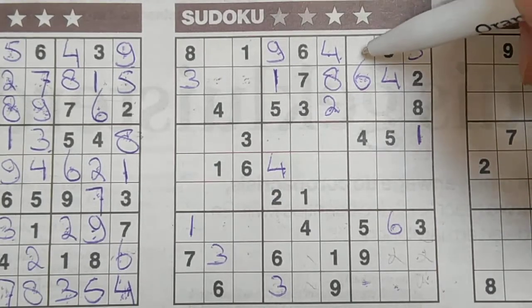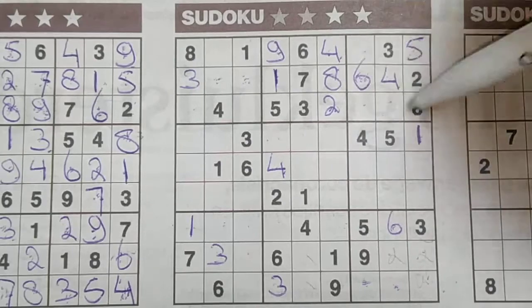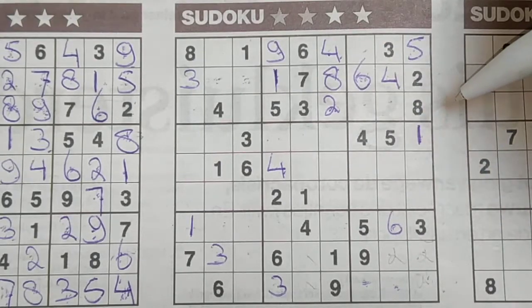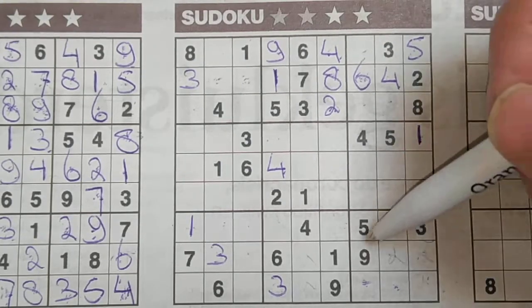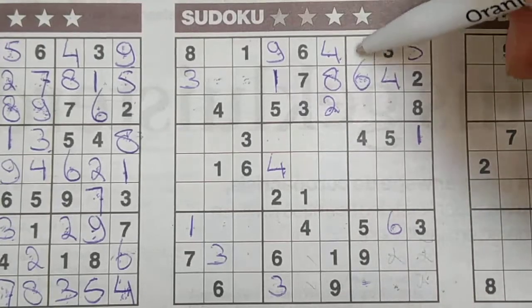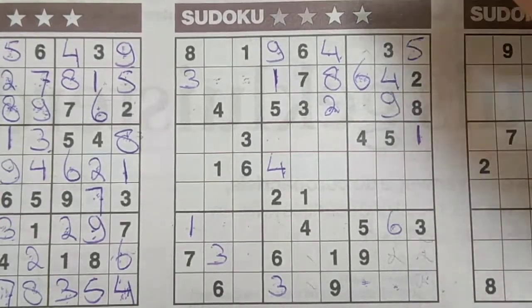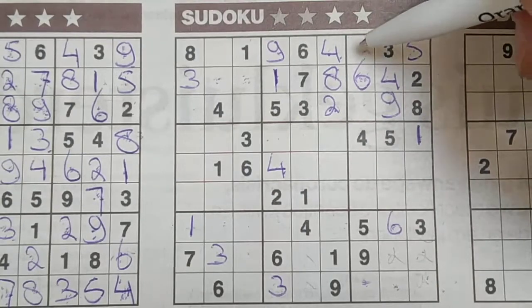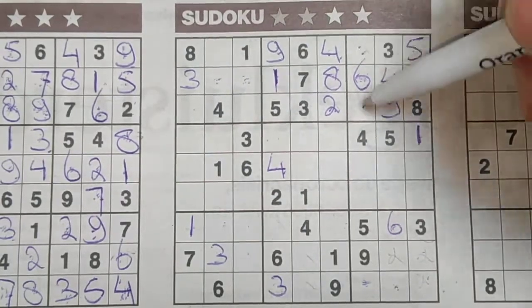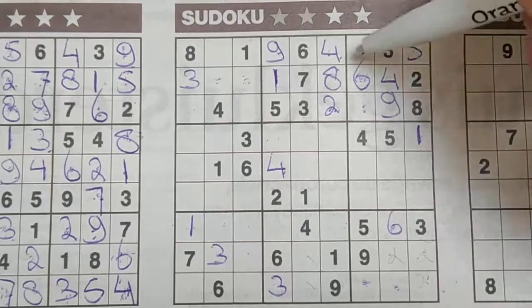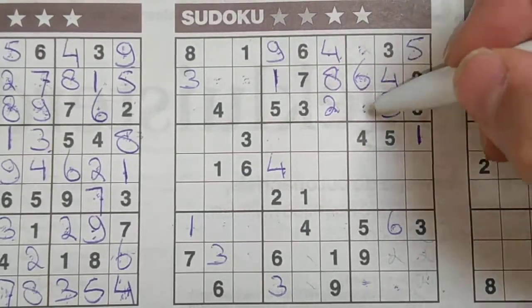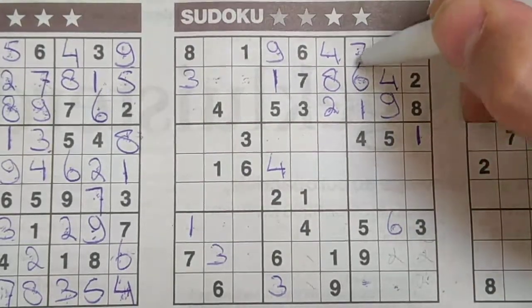3 missing numbers in this big square. The numbers are 1, 7 and 9. I see here 9, so no 9 in these 2 boxes. 1 box remains for the 9, should be here. 1 and 7 are left. 1 and 7 for this big square. We have a 1 there, so no 1 there. 1 should be here, and the 7 goes there.